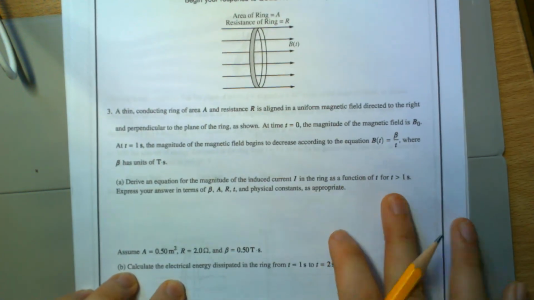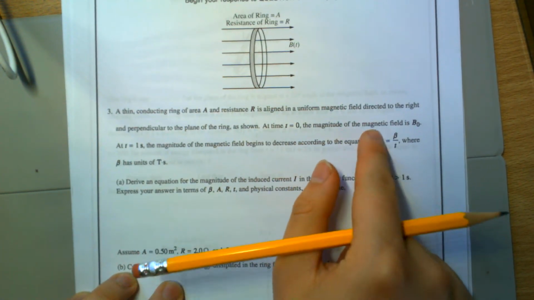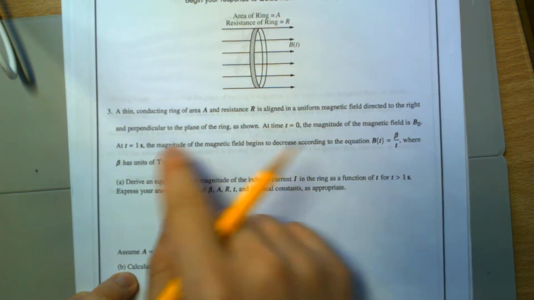Last question. A thin conducting ring of area A and resistance R is aligned in a uniform magnetic field directed to the right, perpendicular to the plane of the ring as shown. At time equals 0, the magnitude of the magnetic field is B naught.